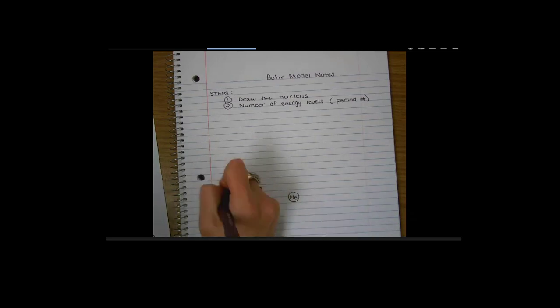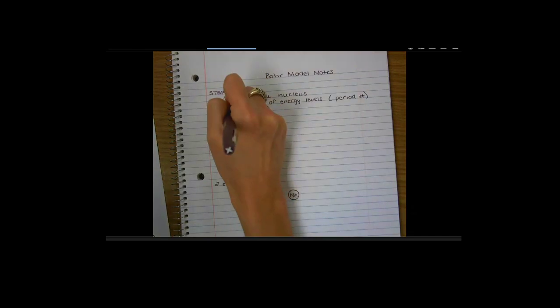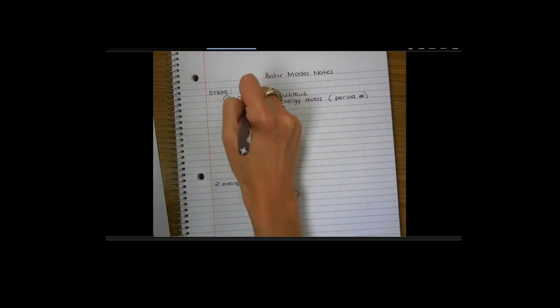So if we are looking at neon, neon is in period 2. So we know that it has 2 energy levels. So I'm going to write that down here so we don't forget it. So it has 2 energy levels, or orbitals.